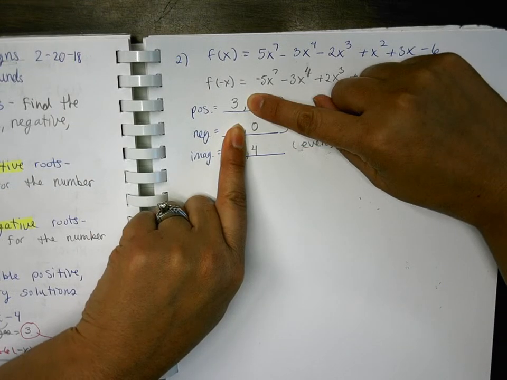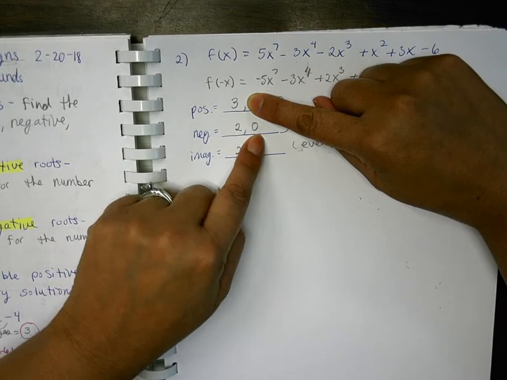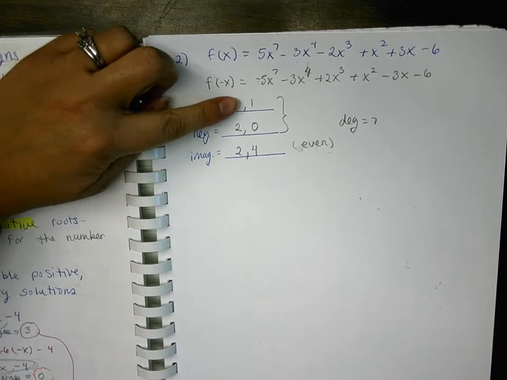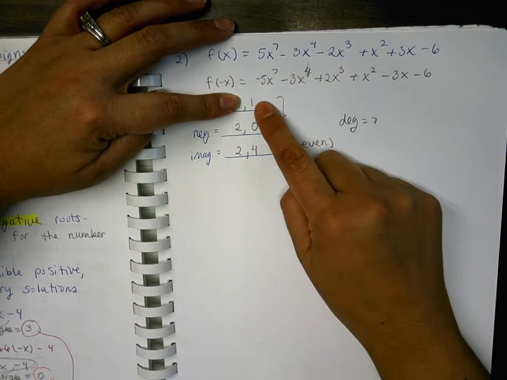Okay, so I'm going to cover this one and this one and the 2. All 3 are positive, none are negative, and that leaves us to have how many imaginary? Because 4 plus 3 is? All right, I've exhausted the 3. I've done 3 with 2 and 3 with 0. Do you agree?